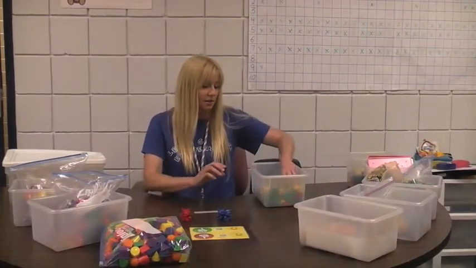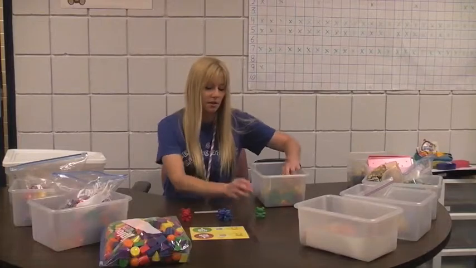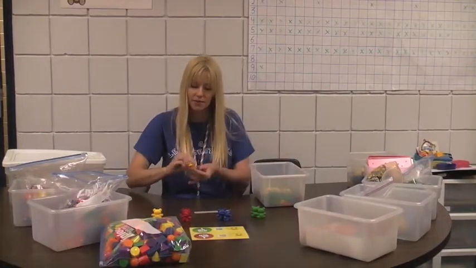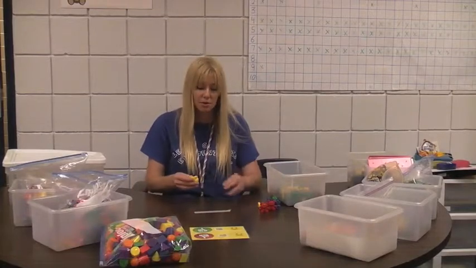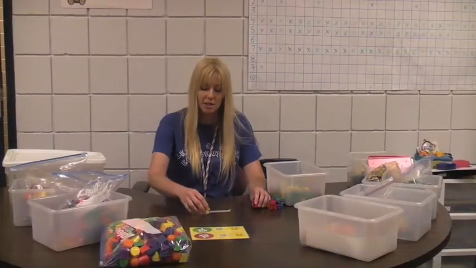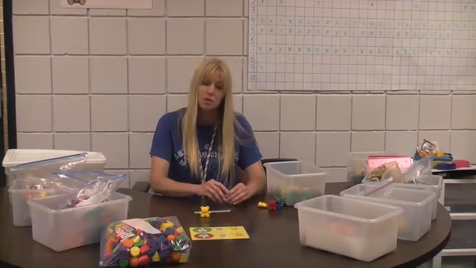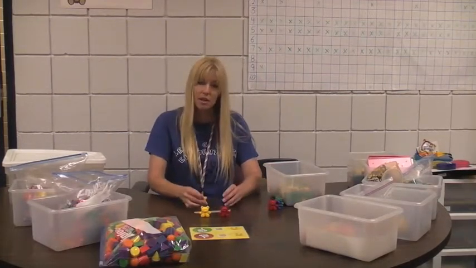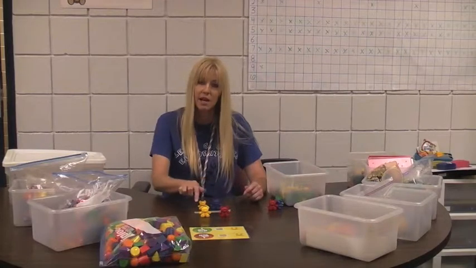Another thing we can use these bears for is sorting, where the children have to sort the different colors like this. Another use for these bears is counting. We can tell the children, put 2 bears above this line here and 2 bears below, and then have the children count how many bears in total. Bears are just an example of some of the manipulatives.